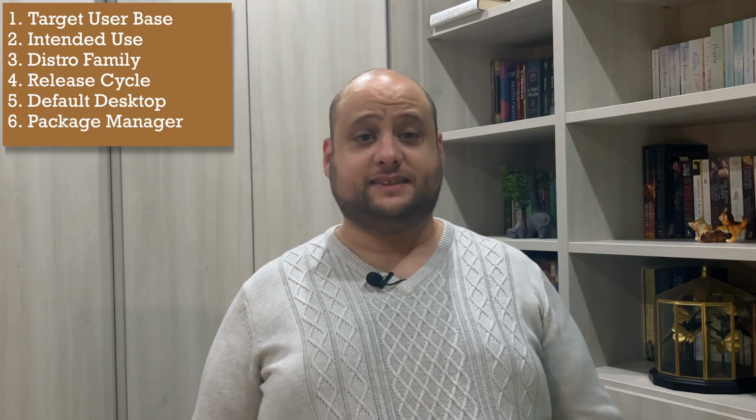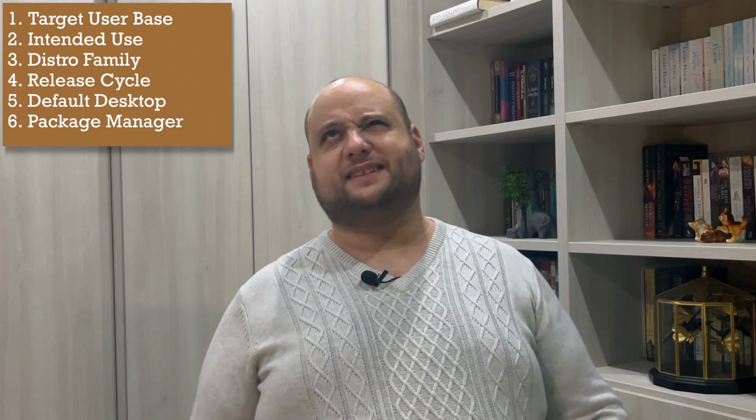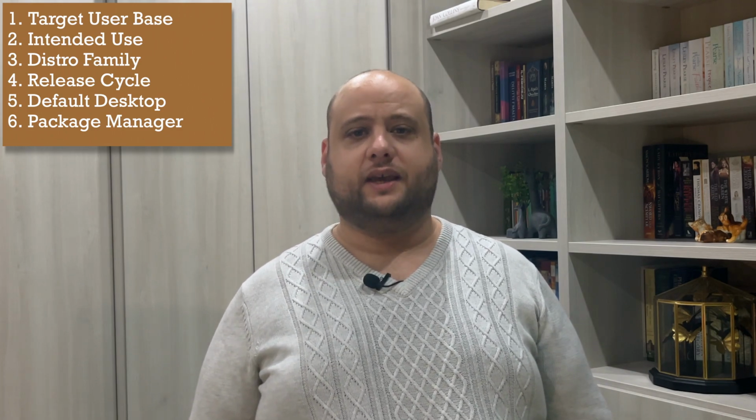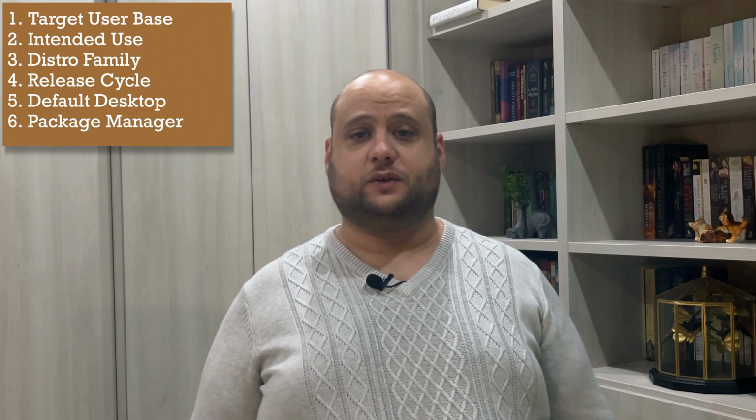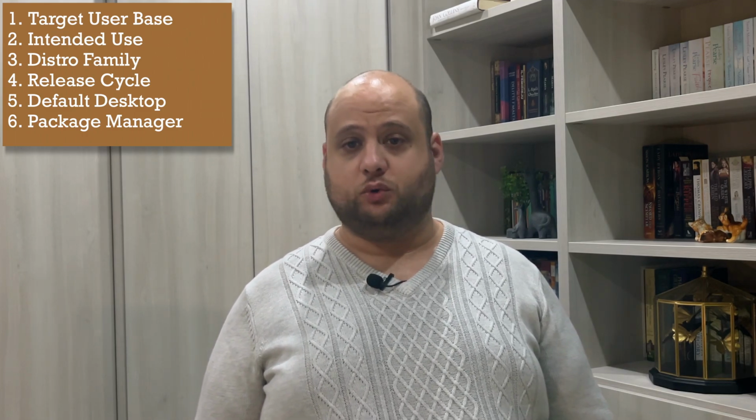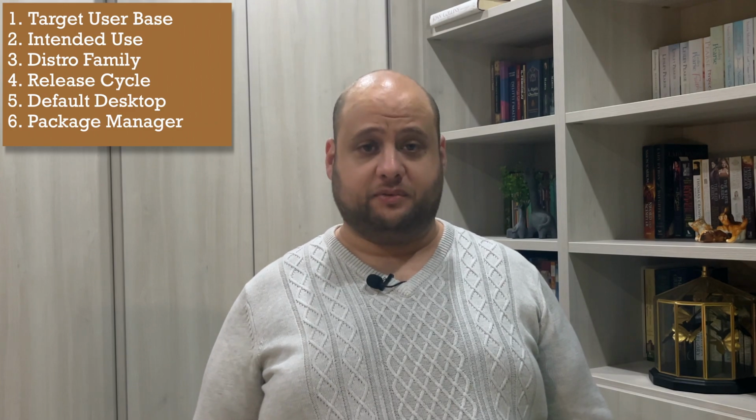And finally, 6. The package manager. Now this is less of a concern nowadays, but do take a look at how software is installed on the system, and the size of the software repository offered by the distribution, and how recent the updates are.